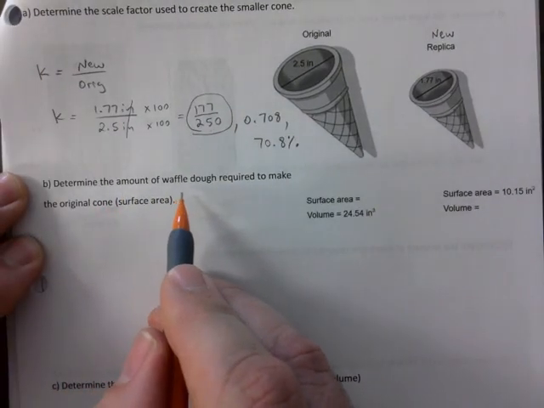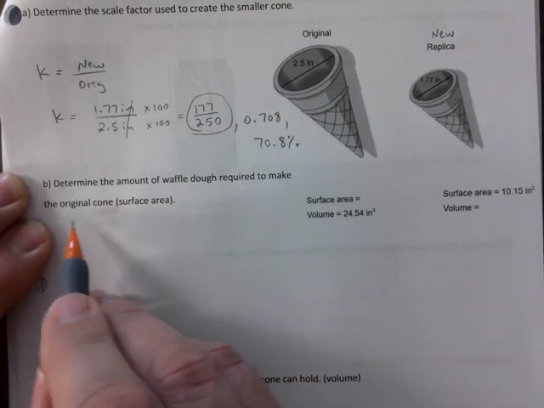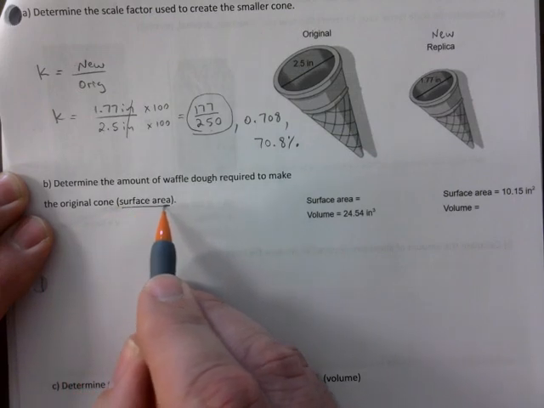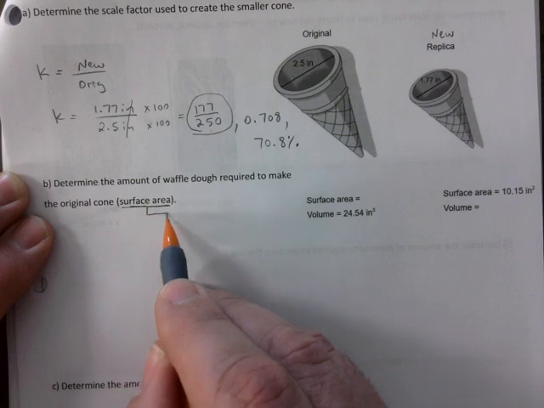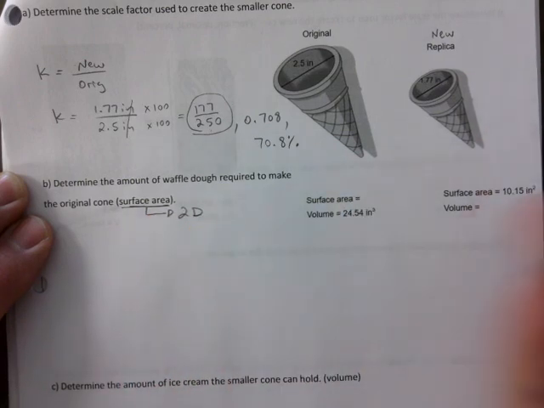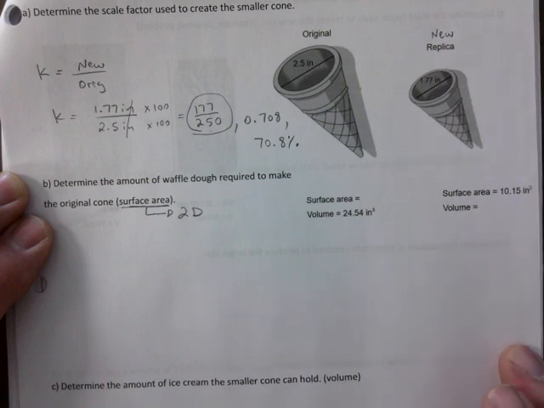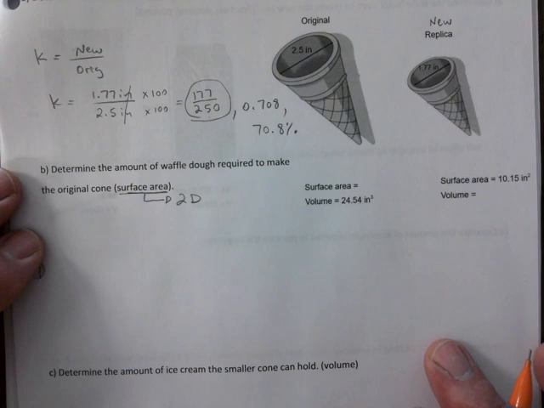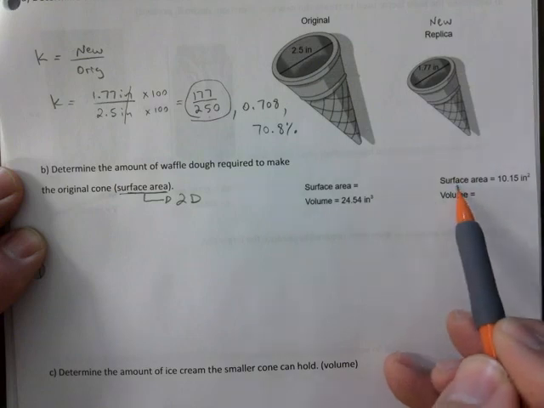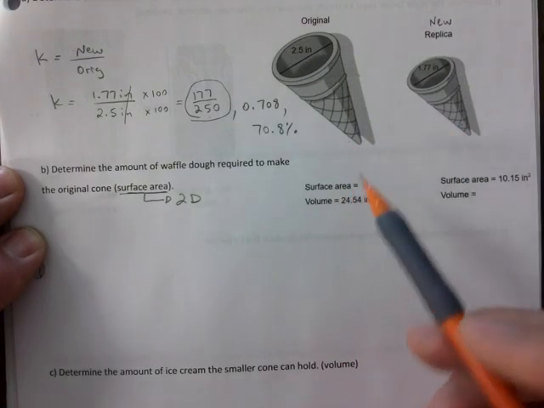Determine the amount of waffle dough required to make the original cone. So you're asked to find the surface area. Surface area is, we're thinking 2D, right? So watch this, guys. We have both surface areas here, right? Under these cones, we have these ones.